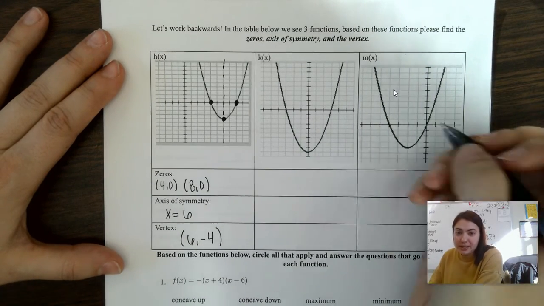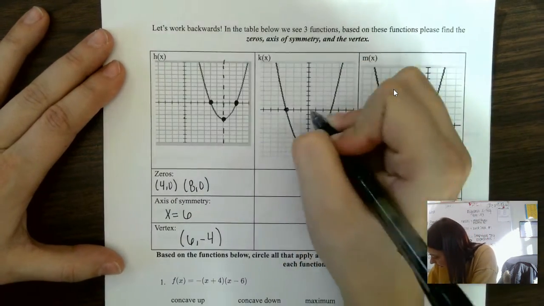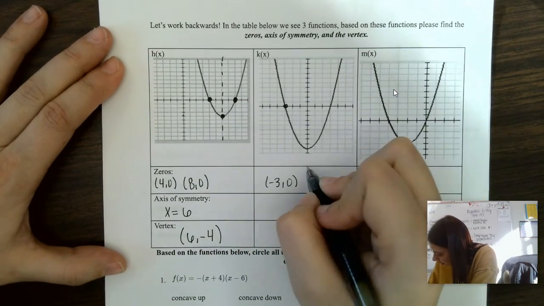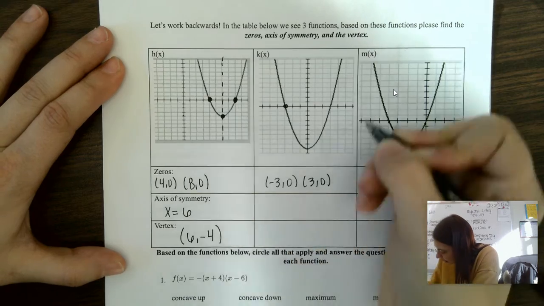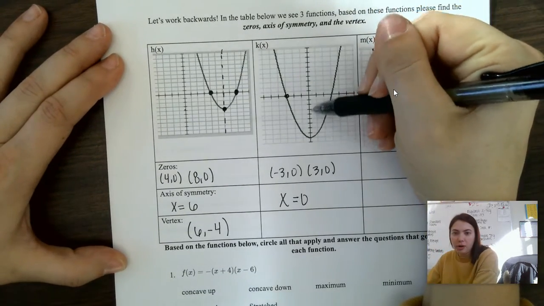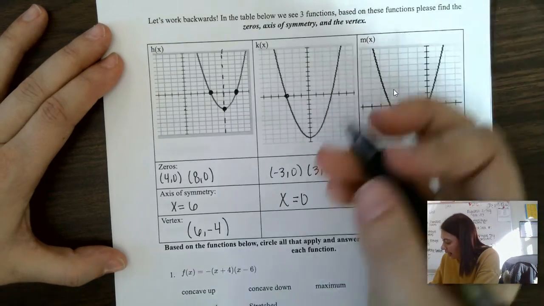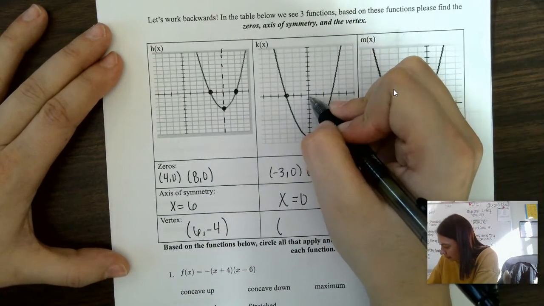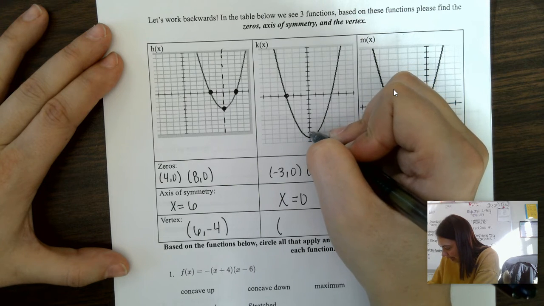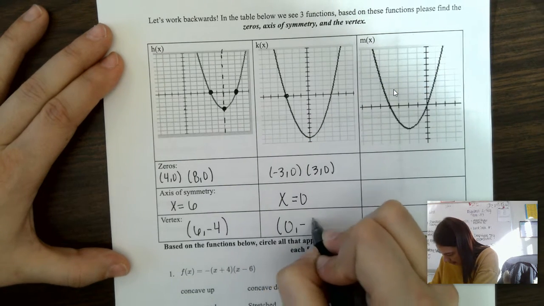All right, so let's take a look. We have zeros here at negative 1, 2, 3. We have a 0 here at positive 3. We have an axis of symmetry at the line where x is equal to 0. And our vertex is 0, 1, 2, 3, 4, 5, 6, 7, 8, 9: 0, negative 9.